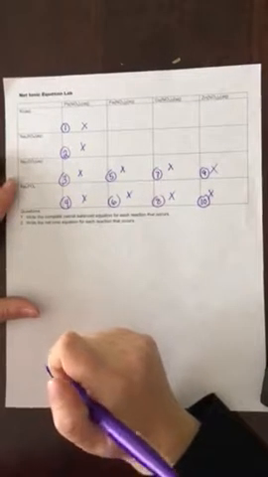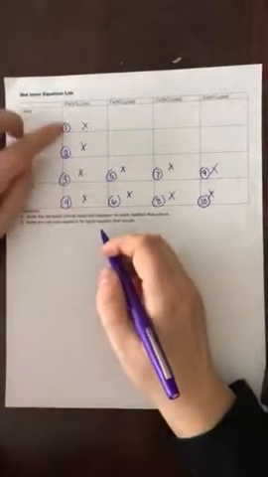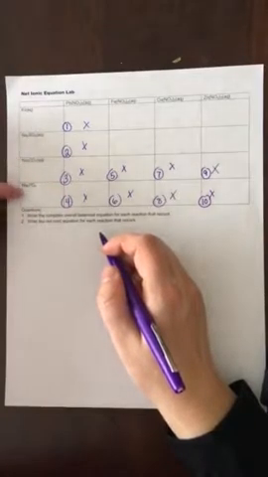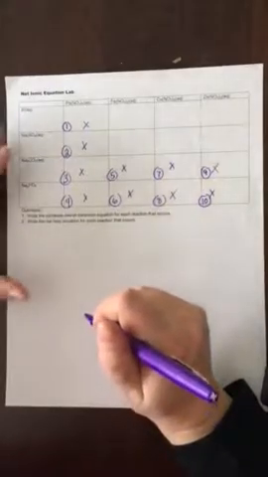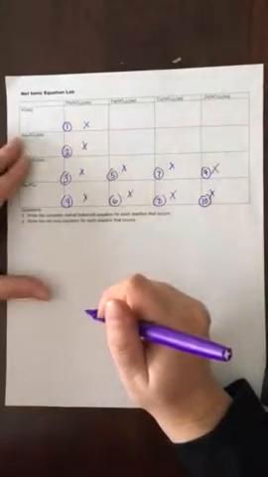All right, now we're going to do net ionic equations. We're just going to do 1, 2, 3, and 4 here. You did this lab. These all created precipitates, and we're going to just talk about what that actually means when we write a net ionic equation.